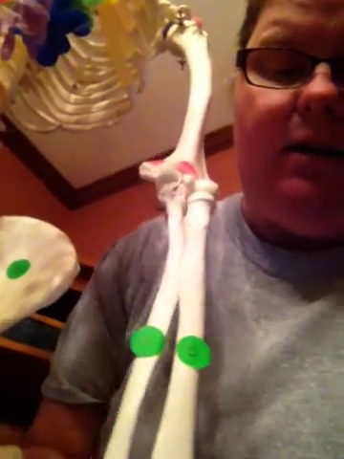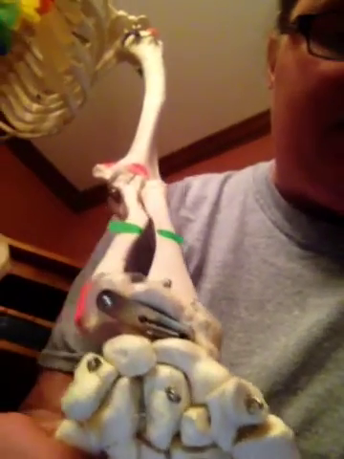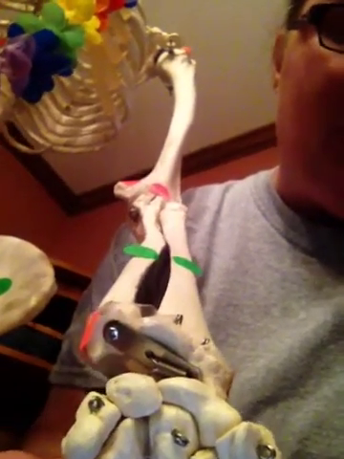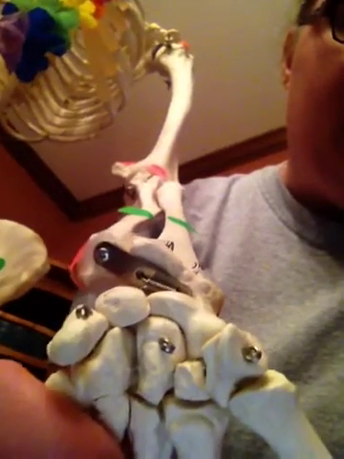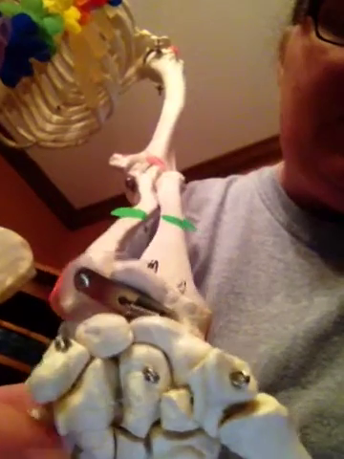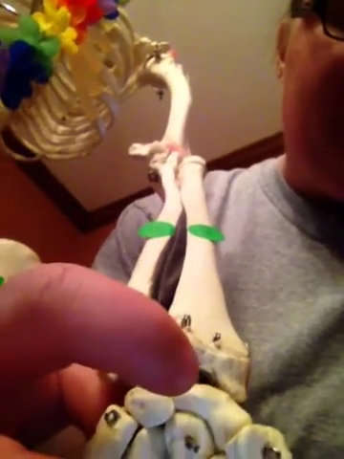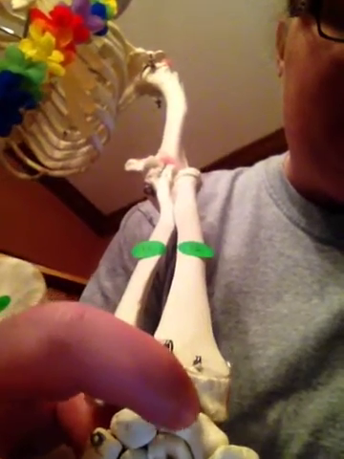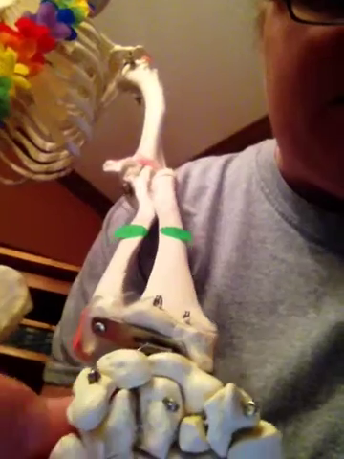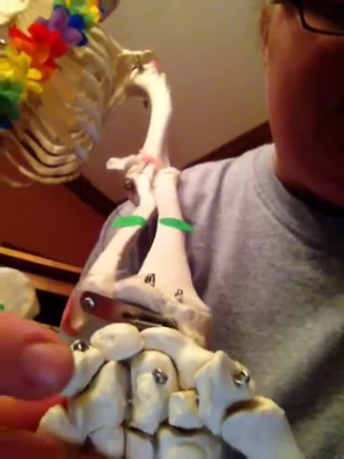The next thing we're going to look at is your carpals. I'm going to pull the hand up so we can see them. There's actually two rows of carpals. The first row we're going to look at is your proximal row. The first thing we have is this bone right here, which is your scaphoid. The next bone we have is your lunate. Beside the lunate is your triquetrum and your pisiform.